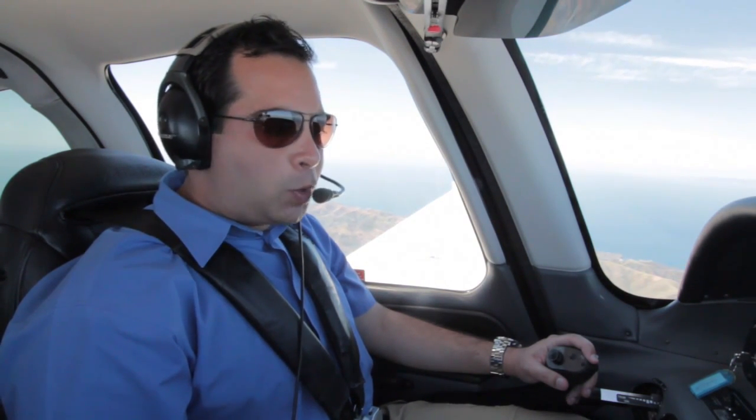SoCal Approach, Cirrus 8 Alpha Sierra. Can you tell me where you're going to vector me onto the final approach course, please?